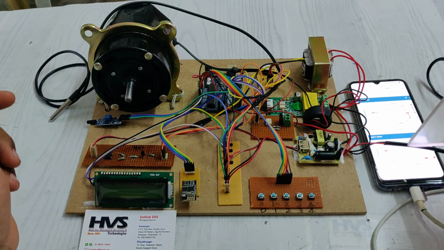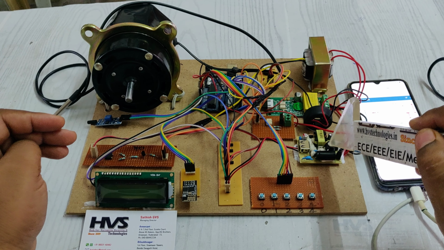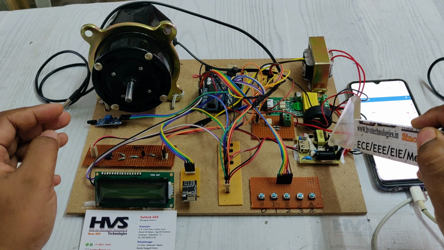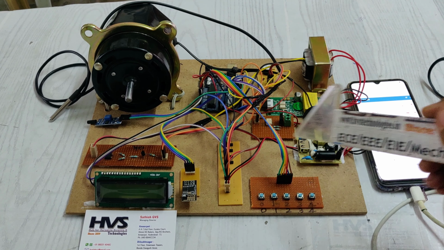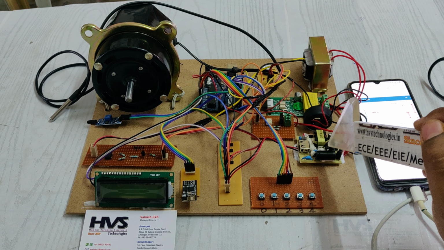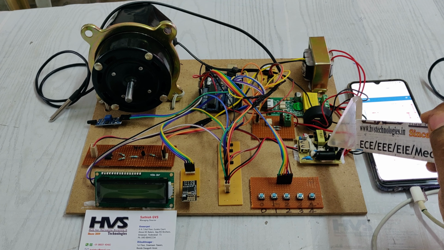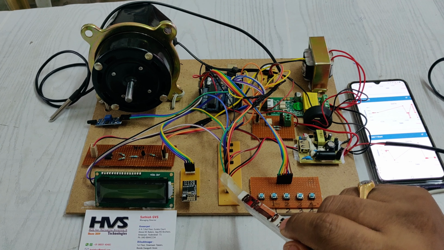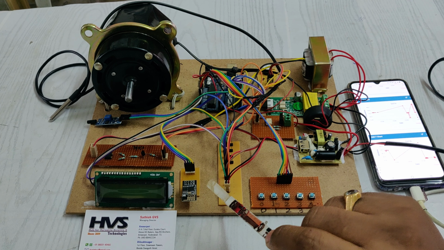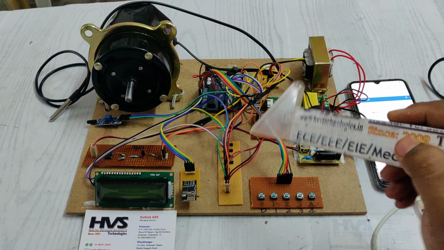This 230 volts AC input is provided to 3 major components. One is the regulated power supply board, which will take 230 volts AC input and provide 5 volts DC output directly. It has 4 stages: transformation, rectification, filtration and regulation. The output of this is 5 volts, which is input to this breadboard. From this breadboard we are distributing the 5 volt power supply throughout the input and output modules.